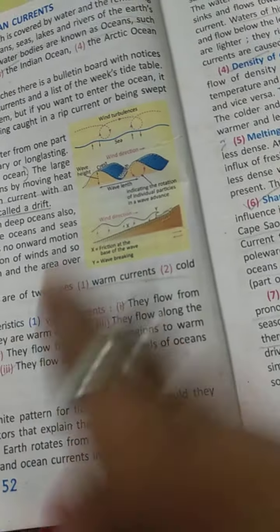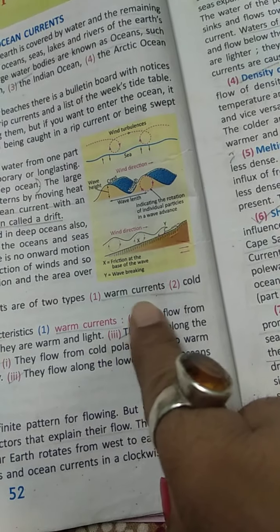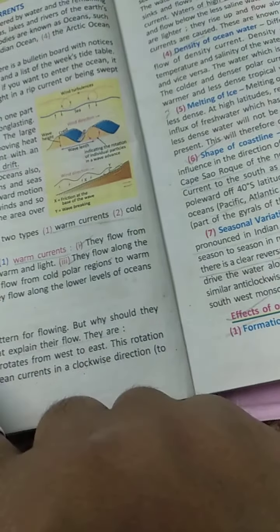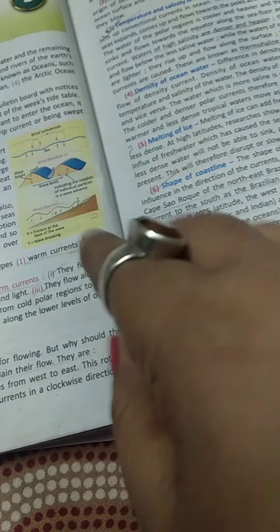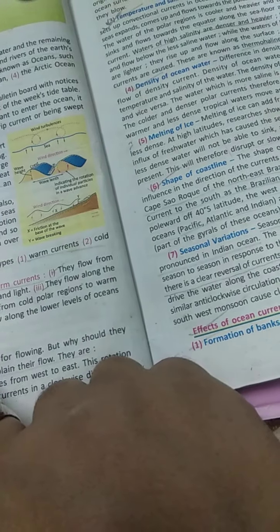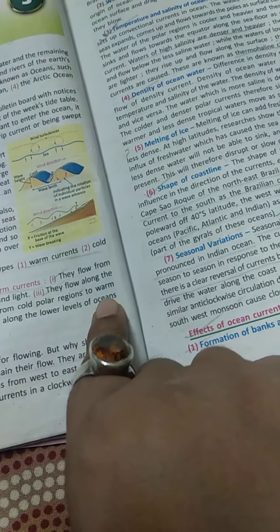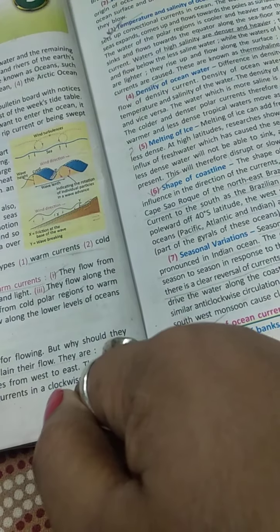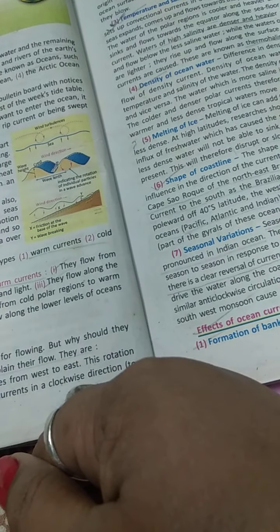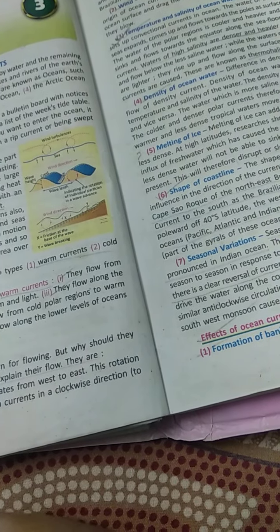Types of ocean currents: 2 types. One is warm current and the other is cold current. Warm currents flow from the tropical areas towards the polar regions. They are warm and light, and they flow along the surface of the ocean. Whereas cold currents are cold and heavy, and they come from the polar to the tropical regions or the equatorial regions. They flow at the lower level of the ocean as undercurrents.